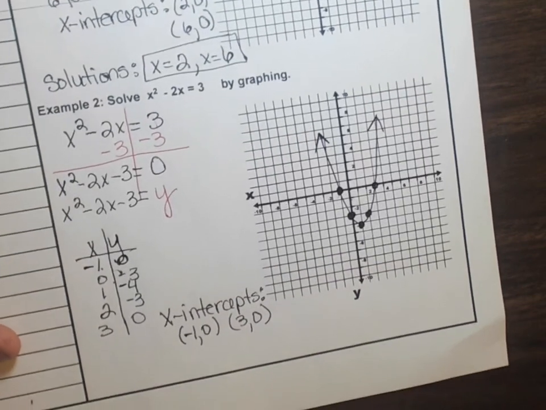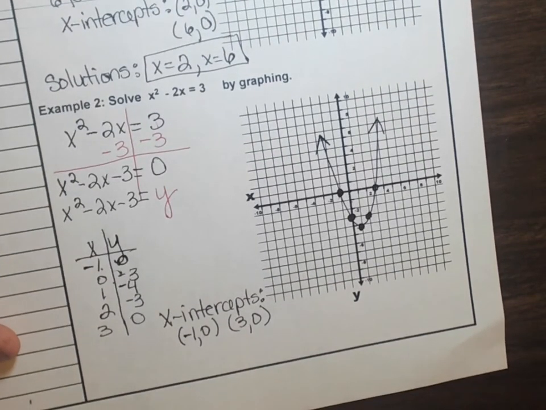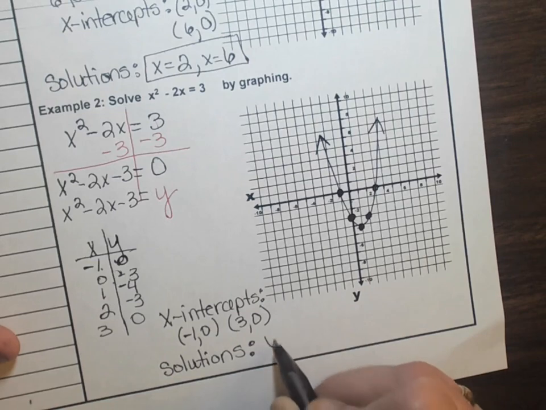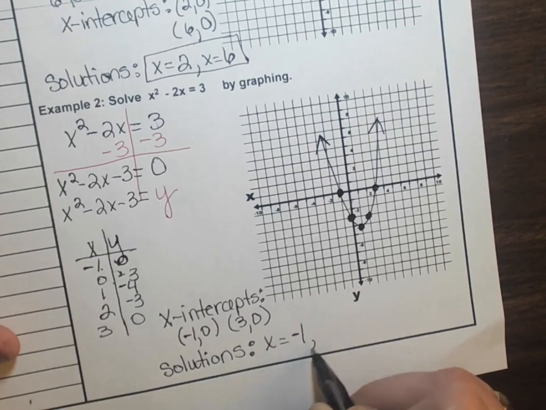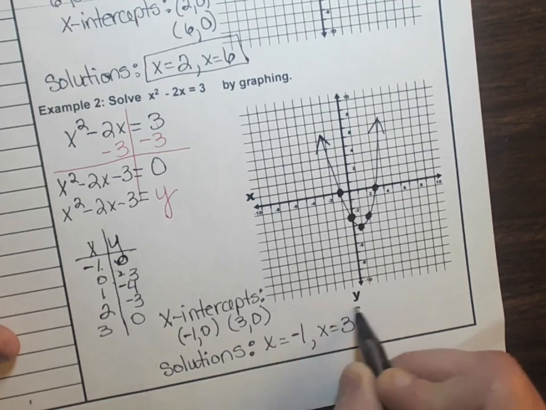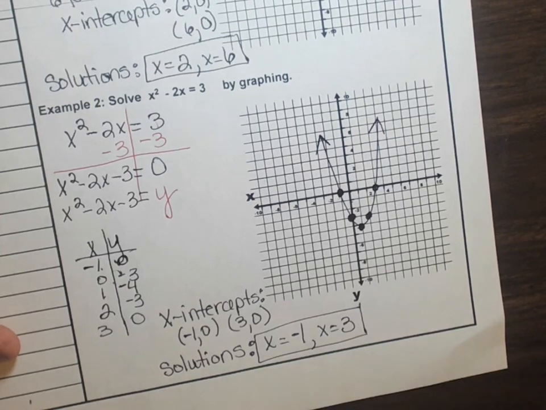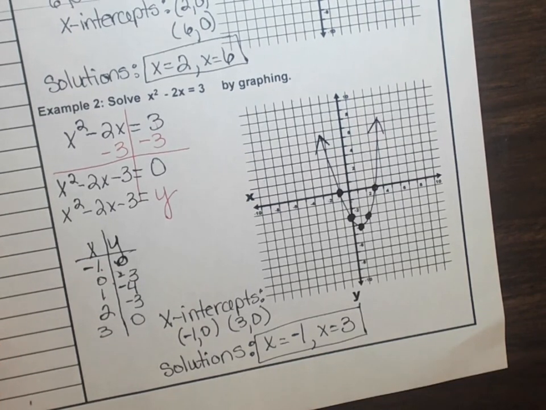So your x-intercepts are -1, 0, and 3, 0. Therefore, you have two solutions. And the solutions for our quadratic are x equals -1 and x equals 3. And that is how we solve quadratic equations by graphing.